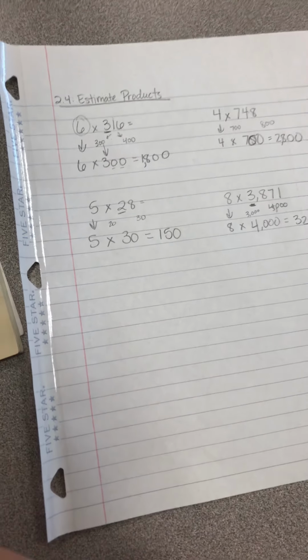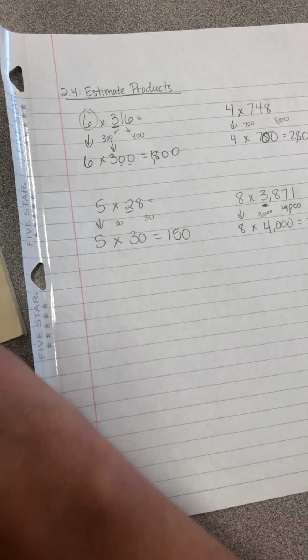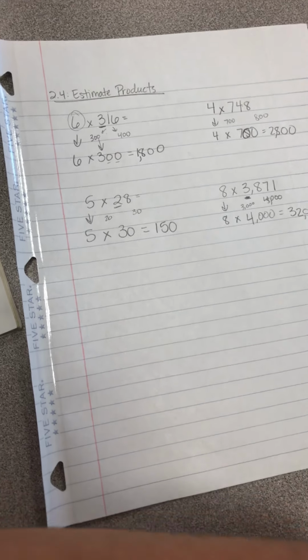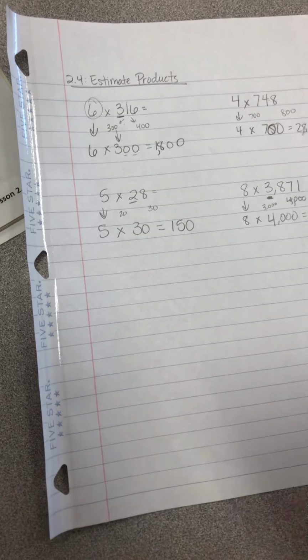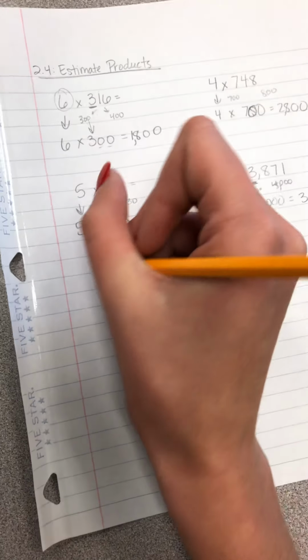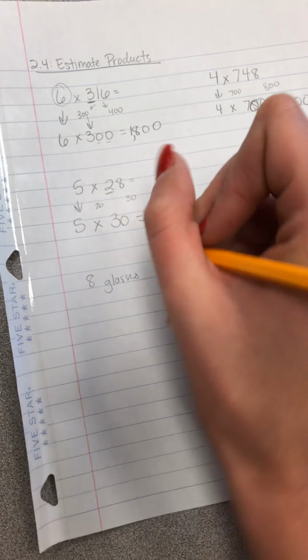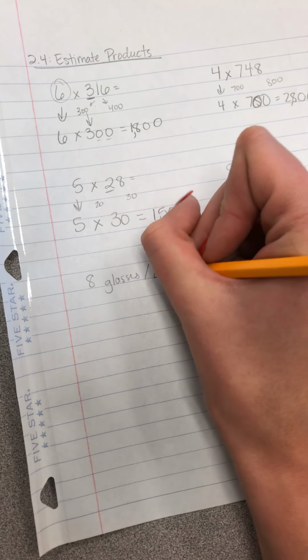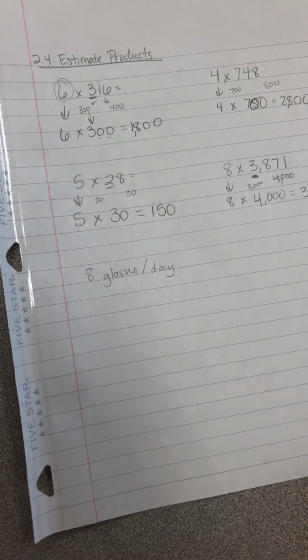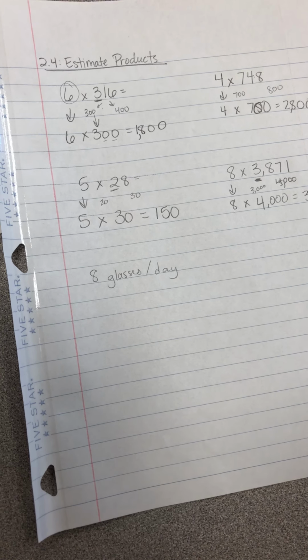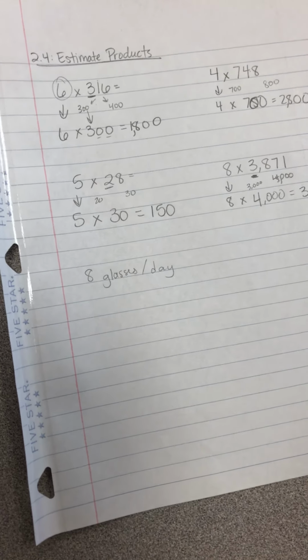There were quite a few story problems that we talked about today. I'll do one exactly from the homework to show you. So number 9 was Isaac drinks 8 glasses of water each day. He says that he'll drink 2,920 glasses in 365 days.